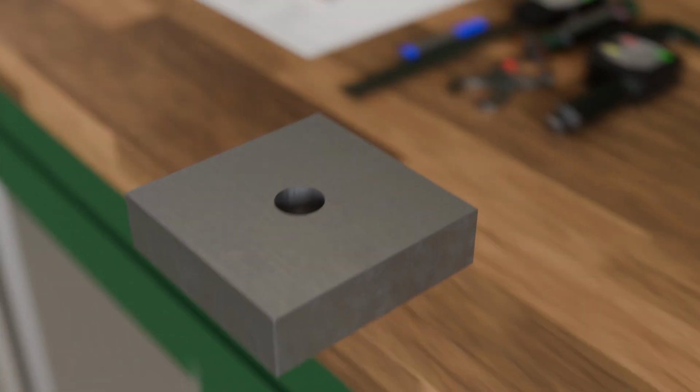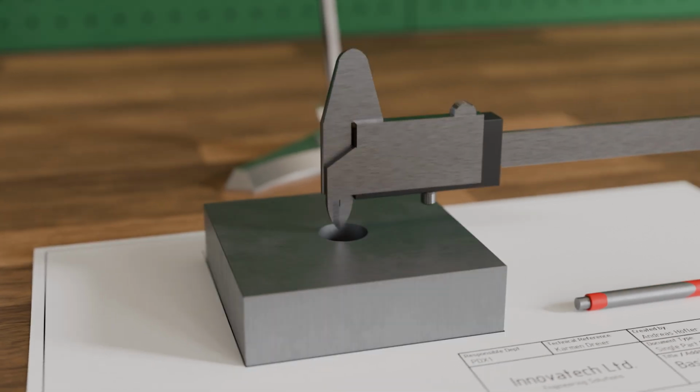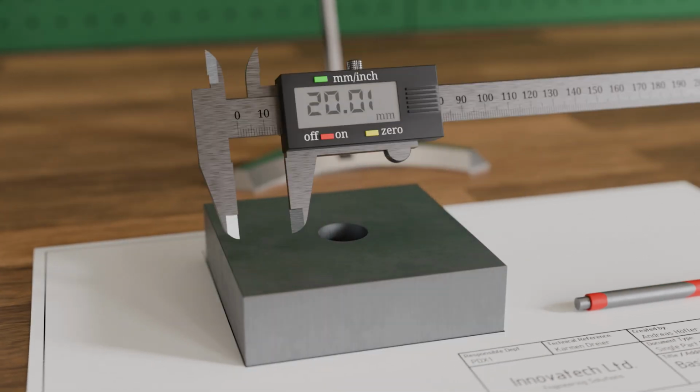To verify compliance with the tolerance of 21 micrometers, a simple caliper is not sufficient. The accuracy of digital calipers is only in the range of about 20 micrometers. So if the caliper shows a measurement of 20.01 millimeters, the actual size could also be 20.03 or 19.99 millimeters. In both cases, we would already be outside the tolerance range, which lies between exactly 20 and 20.021 millimeters.